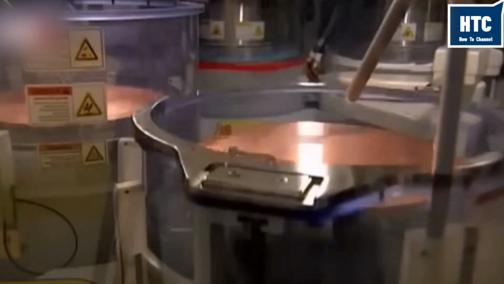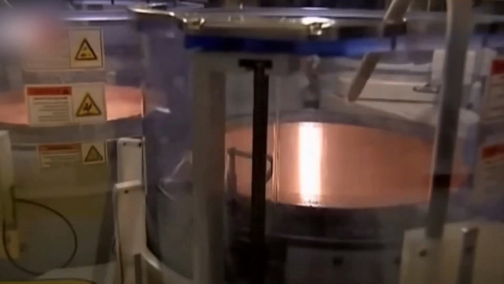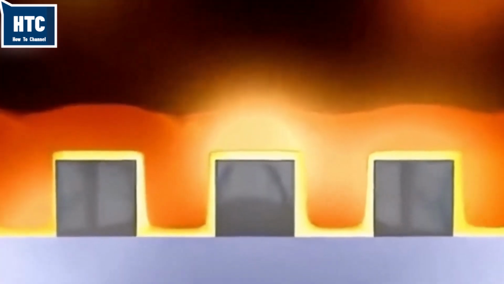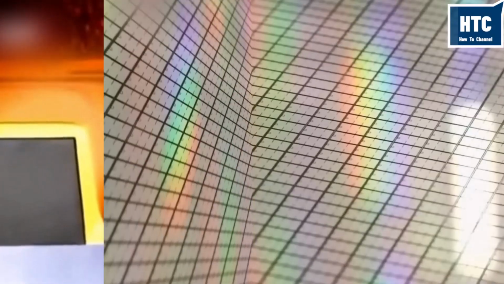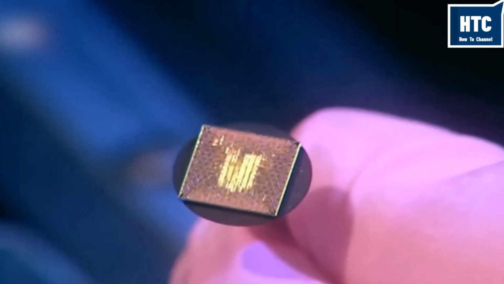Afterward, a chemical-mechanical polishing machine grinds away the excess copper on top, leaving only the copper inside the trenches. This is known as the dual Damascene process. This wiring stacking continues for 12 to 15 layers. The lower layers connect individual transistors, while the upper layers act as global highways, distributing power and clock signals across the entire chip. After months of processing, the wafer is finished.